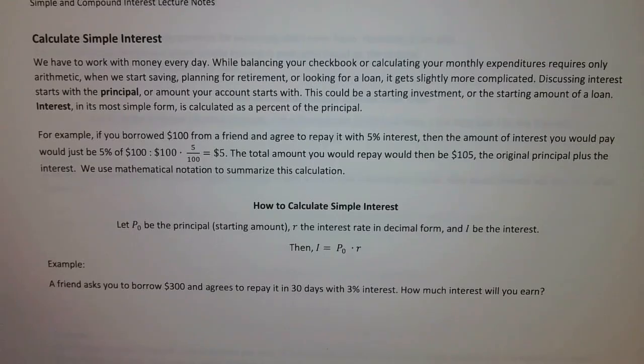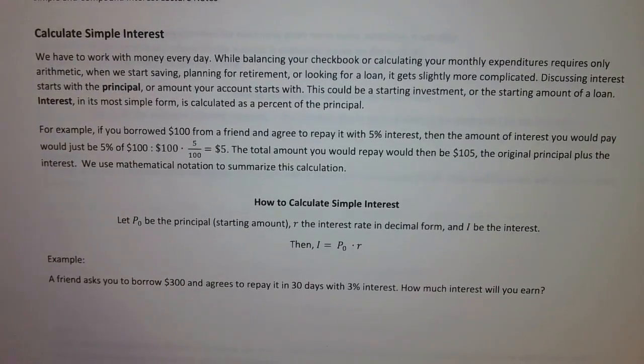Discussing interest starts with the principal, or the amount that your account starts with. It could be the starting amount of an investment or of a loan. Interest in its most simple form is calculated as a percentage of the principal. For example, if you borrowed $100 from a friend and agreed to repay it with 5% interest, then the amount of interest you would pay would just be 5% of the $100.